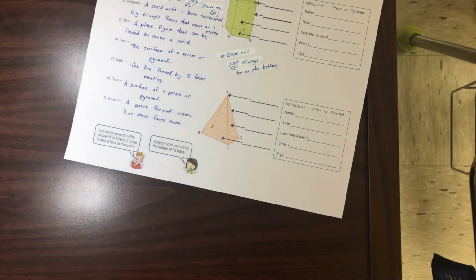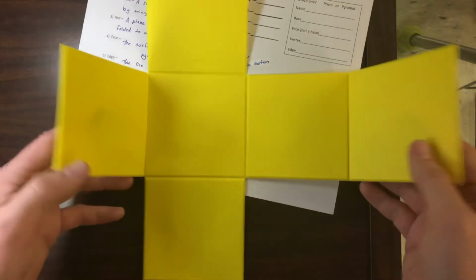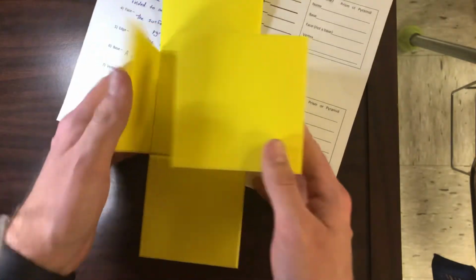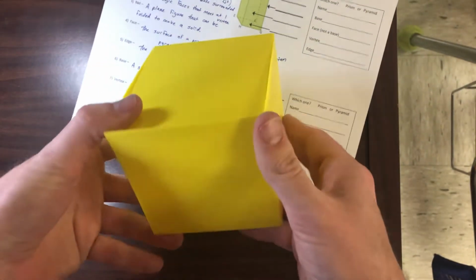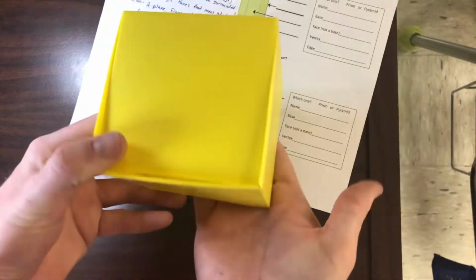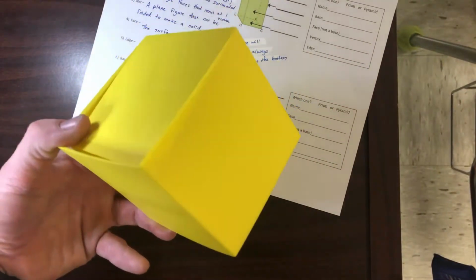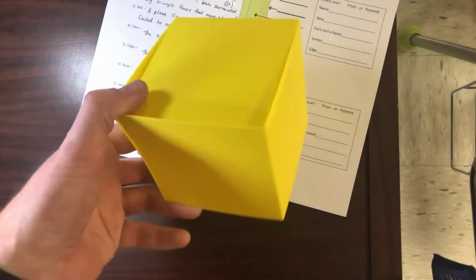The only one that has a unique name is this prism. You would think, okay, the opposite sides or bases are squares, so would you call it a square prism? No, because, math has got to be difficult. We call this thing a cube.